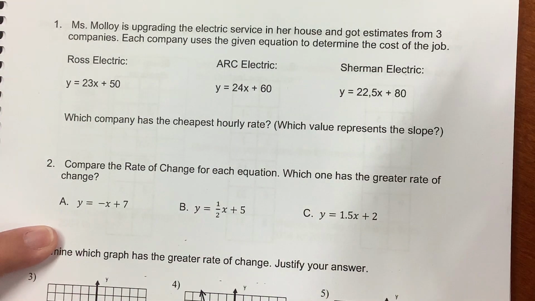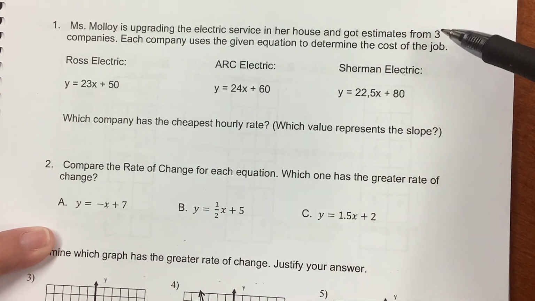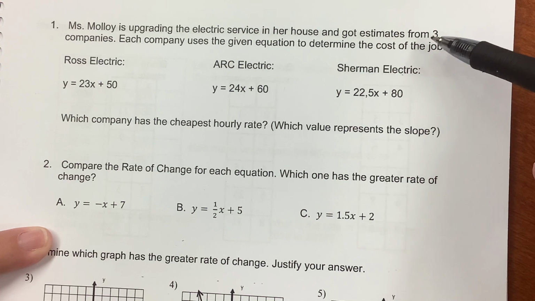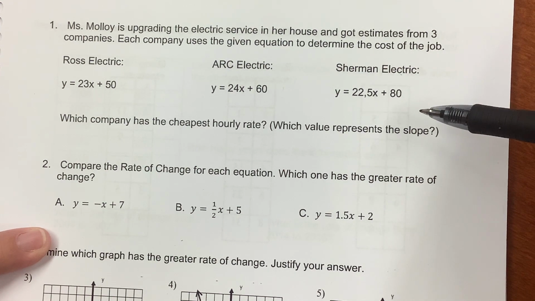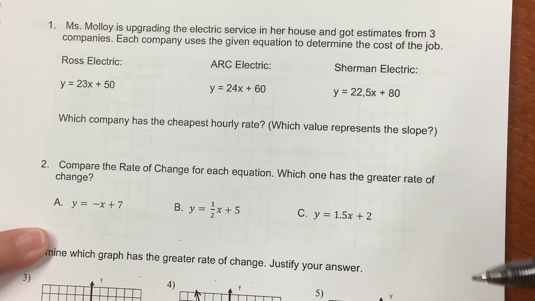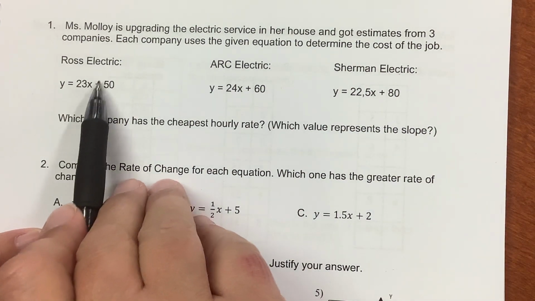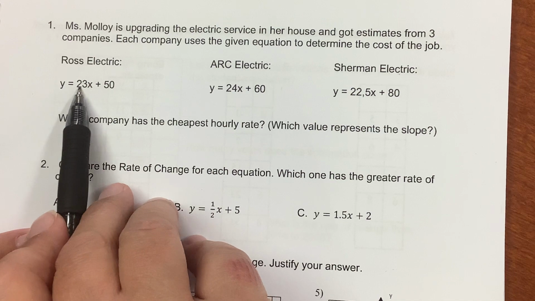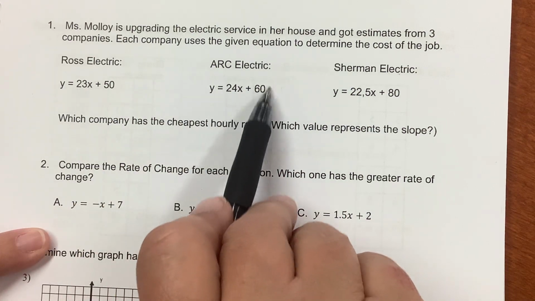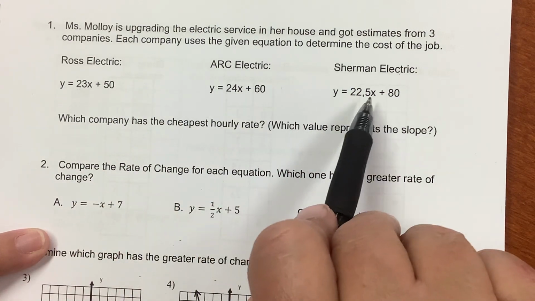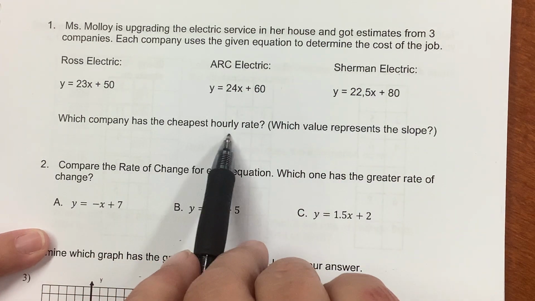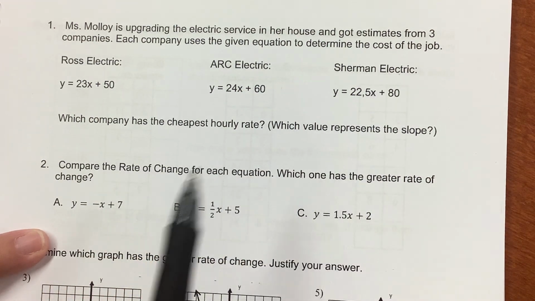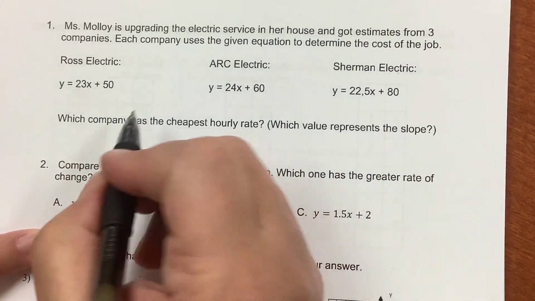She is upgrading the electrical service in her house and got estimates from 3 companies. Each company uses the given equations to determine the cost of the job. Usually, it's a price for the equipment plus how much per hour. Which company has the cheapest hourly rate, which is represented by the slope? Well, let's look at it.